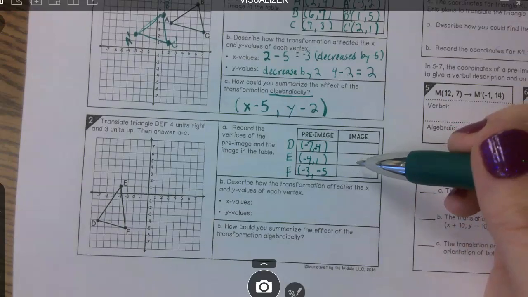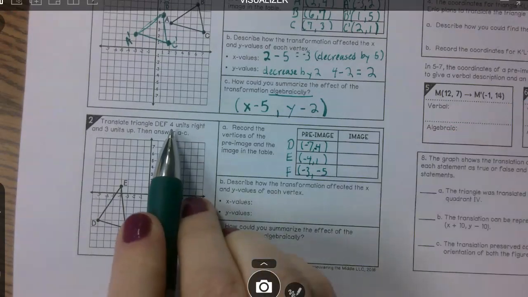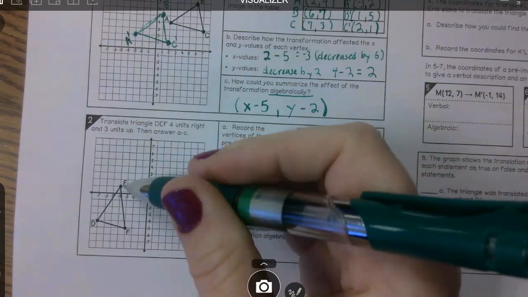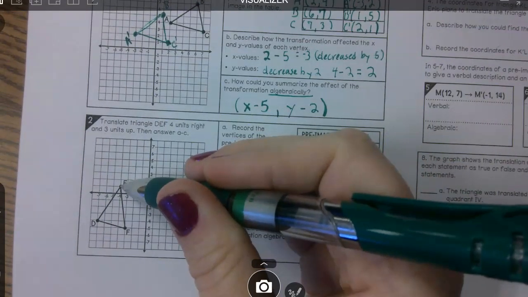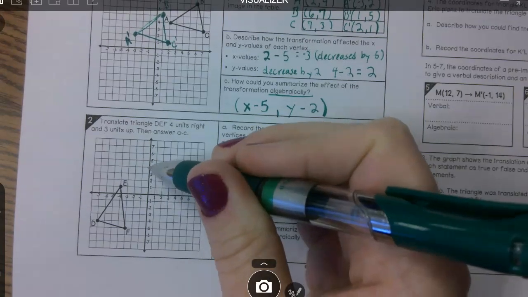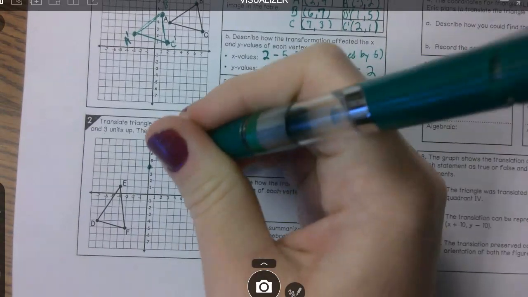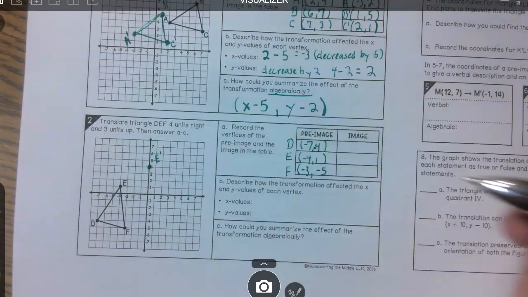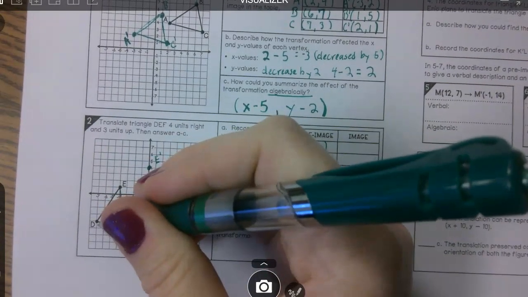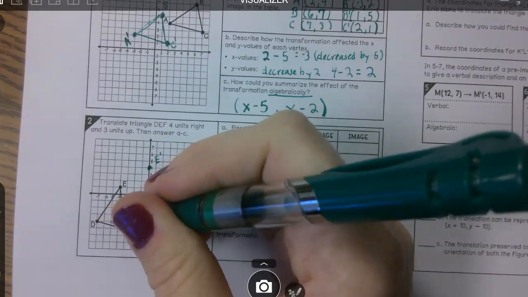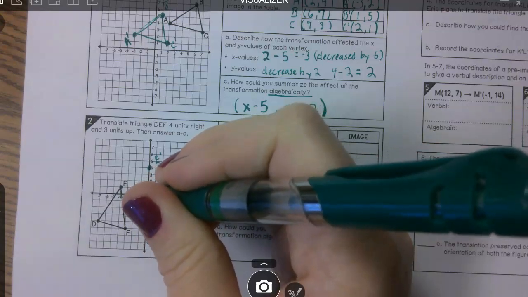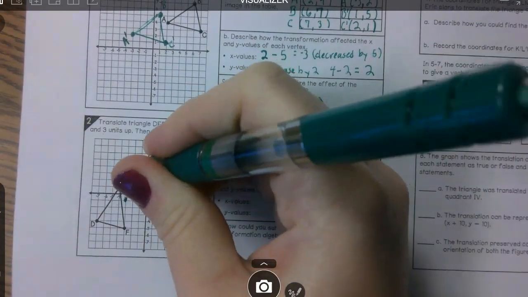Okay, so we're going to go ahead and move as we've been told to. We're going to move 4 units to the right and 3 units up. So I'm going to start right here with E, and I'm going to go 4 units right. 1, 2, 3, 4, and 3 units up. 1, 2, 3. There is E prime. Now we're going to do it again. Let's start with D. We're going to go 4 units to the right. 1, 2, 3, 4. And 3 units up. 1, 2, 3. Right there is D prime.